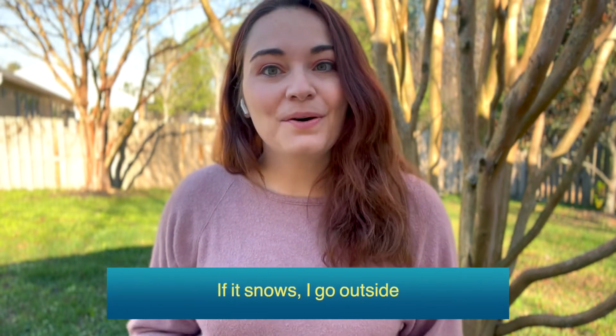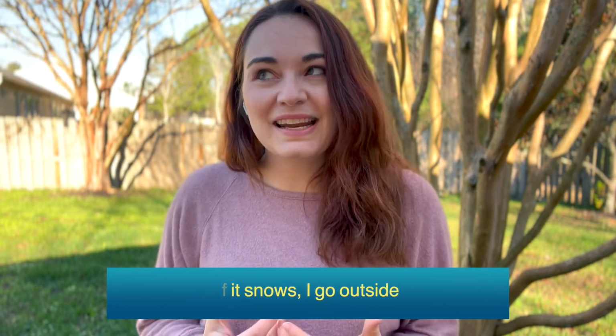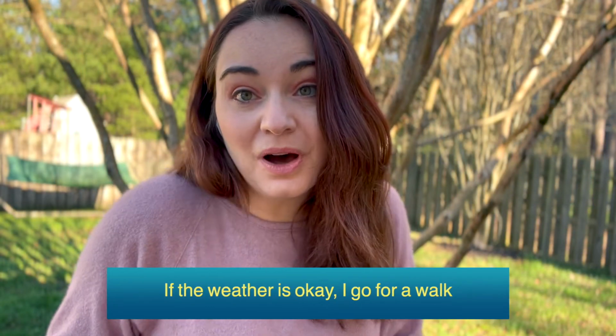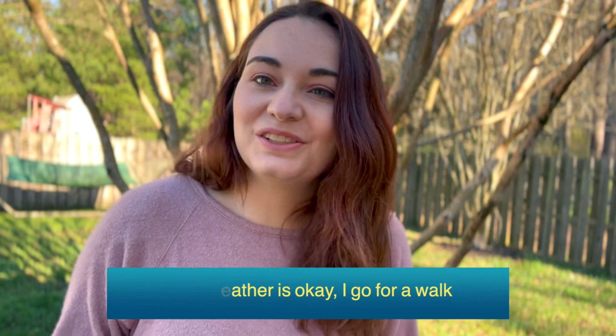I can also use this conditional to talk about my own habits. For example, a couple weeks ago, it snowed here. We don't get much snow. So I could say, if it snows, I go outside, because it doesn't happen that often. But if it does happen, I always go outside. If the weather is okay, I go for a walk. I'm talking about something I do a lot. So with the 0 conditional, there is a lot of certainty.